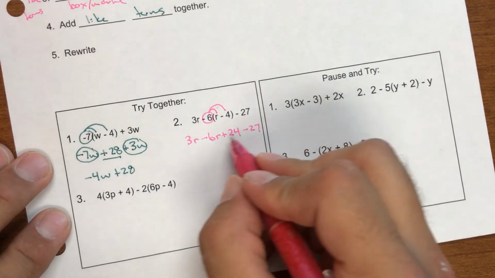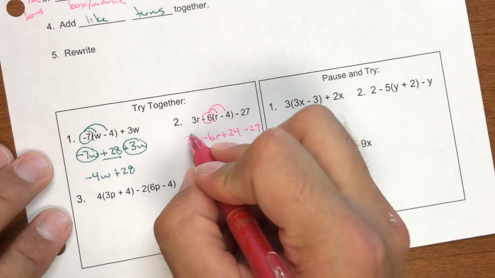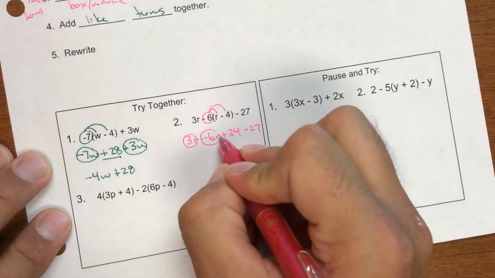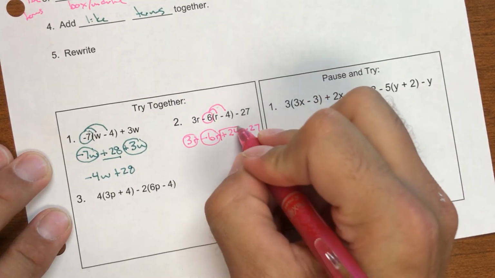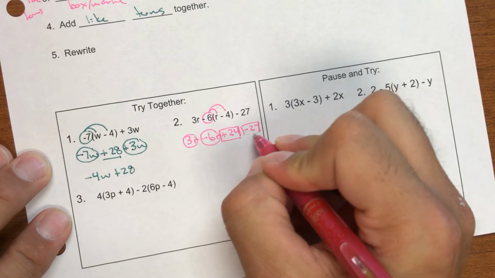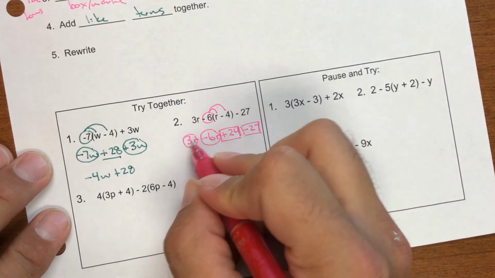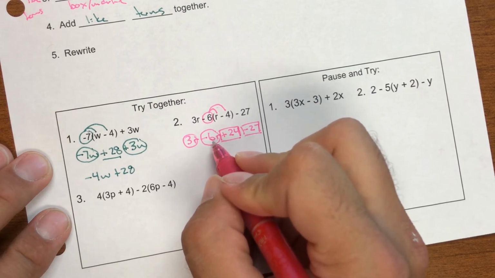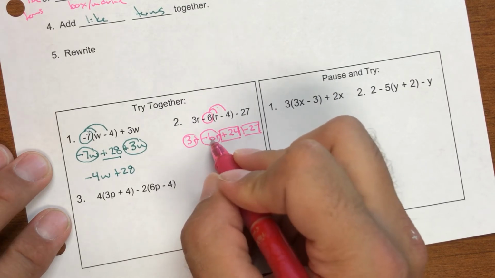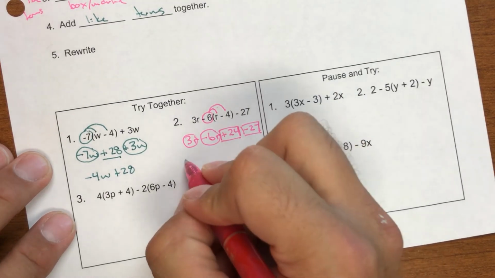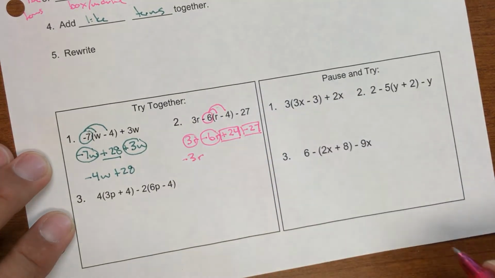Now combining like terms, all I've got is addition and subtraction, so I have 3 r's minus 6 r's, and then I have a positive 24 and a minus 27. So 3 r's minus 6 r's, I've got 3 positives, 6 negatives. I've got more negatives. In fact, I've got 3 more negatives than positives, so my answer is going to be a negative 3r.